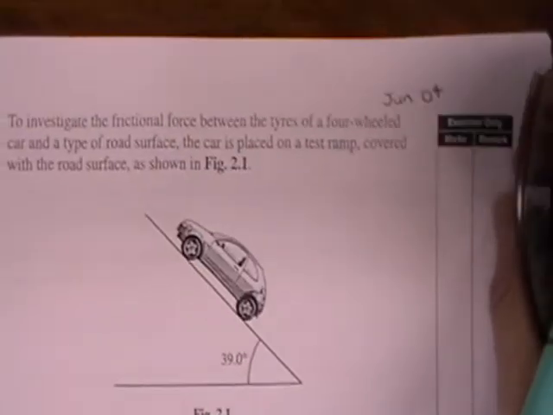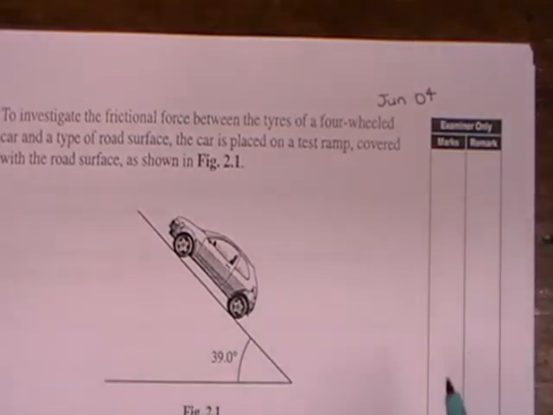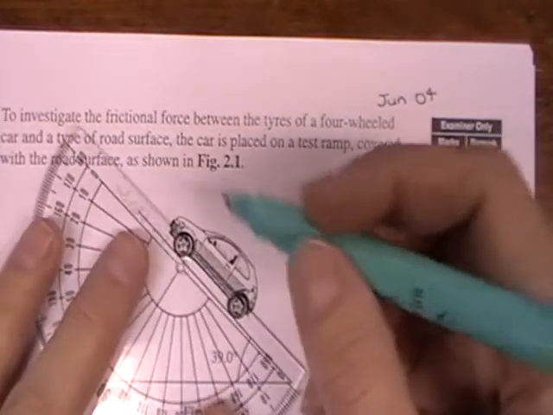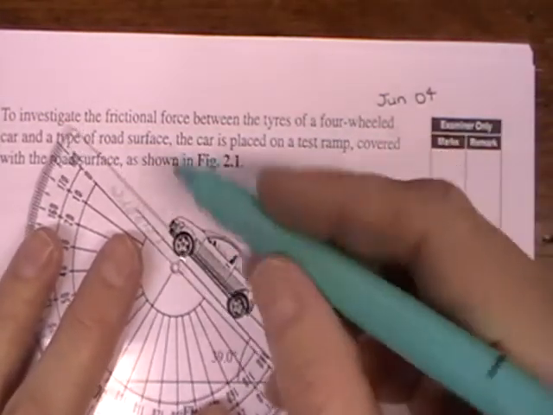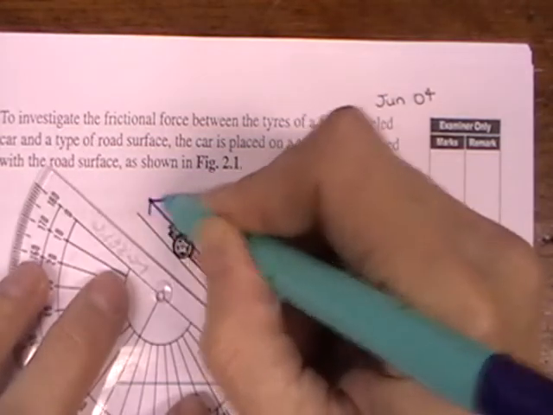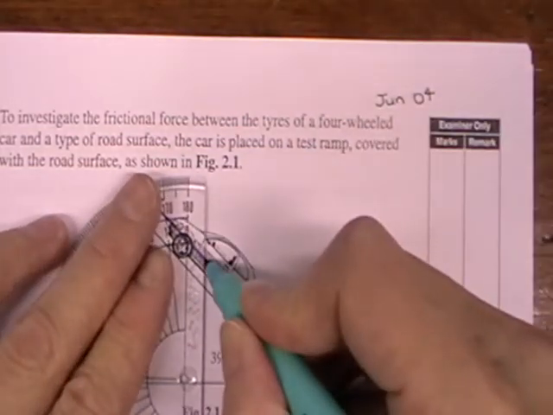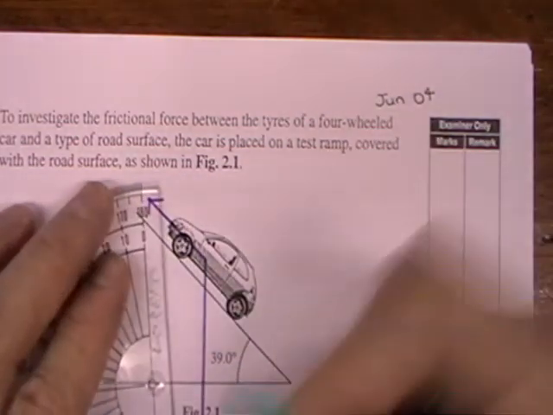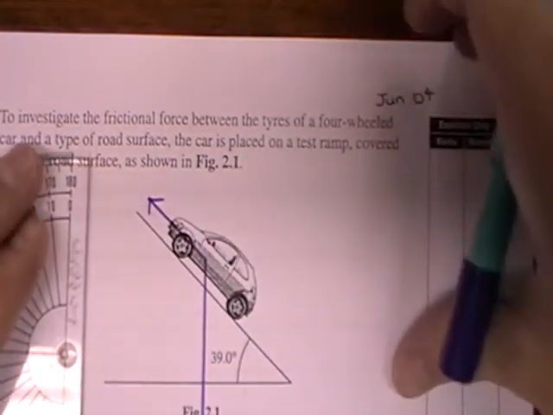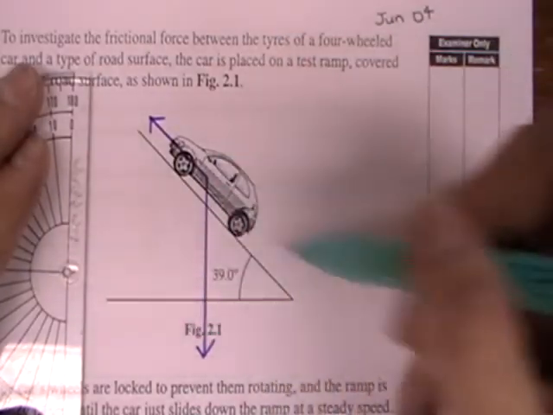So we're going to have a look at the diagram first of all and see what's happening there. If the car isn't going to slide down the ramp, there has to be a frictional force acting up the slope. I'm just going to draw it from the middle of the car. But you also have the weight of the car acting straight down towards the centre of the earth. And you have a component of this weight which is acting against the frictional force, and that's what is trying to drag it down the slope.